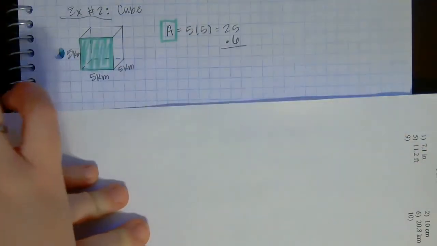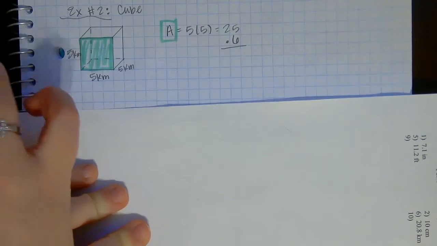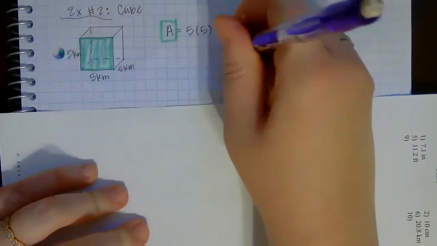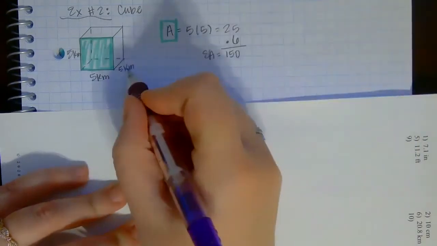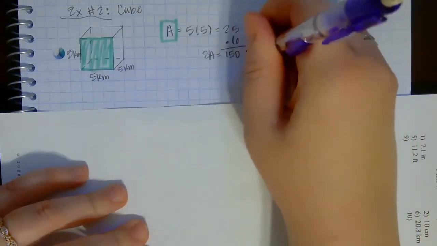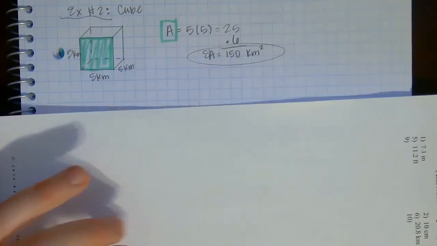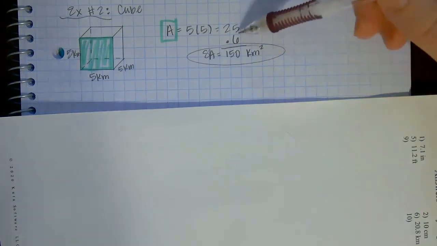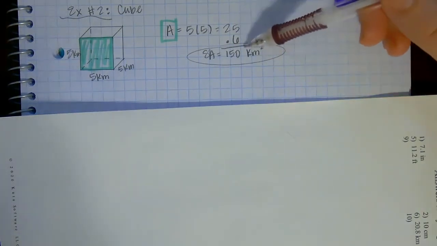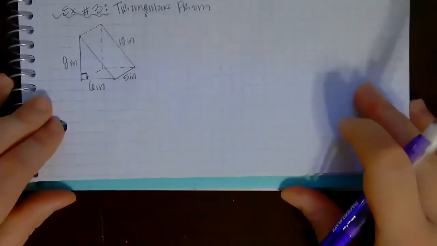So if I do that, I can multiply 25 by 6 and I get 150 as my surface area, and it's kilometers and it's area, so that's squared. There you go. So it makes it a little bit easier when it's a cube because they're all exactly the same. Now you can find the area of all of them individually, but you're going to get 25, 6 of them. Let's look at one more, the triangular prism.